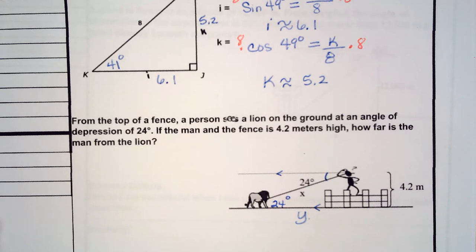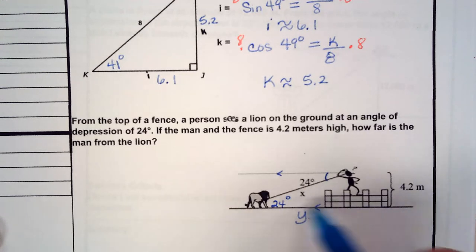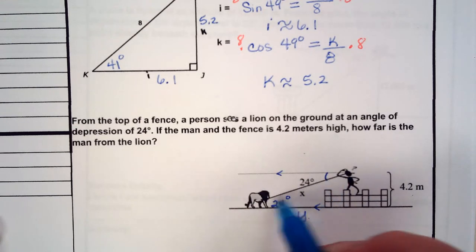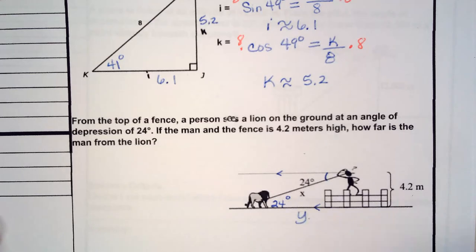Alternate interior angles are congruent. So the next step is to decide which one of the trigonometric ratios we want to use. This is my side opposite. This is my hypotenuse. This is my side adjacent.